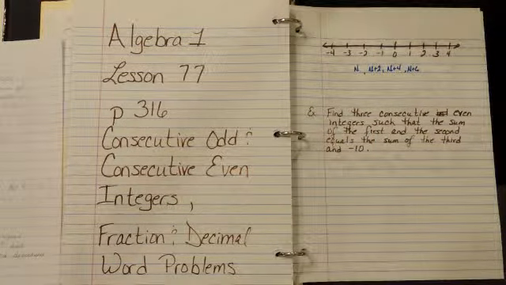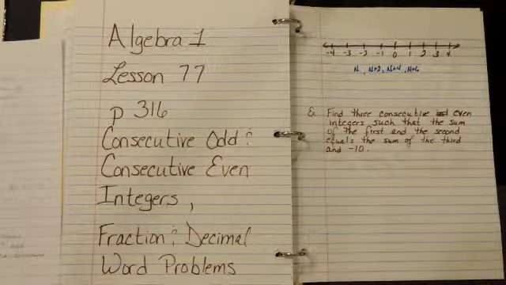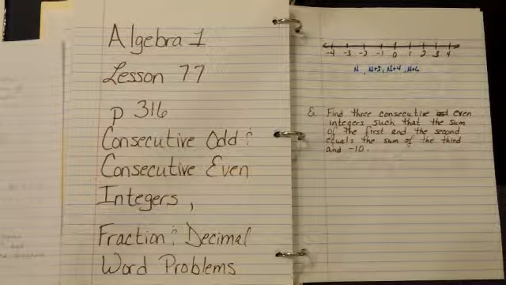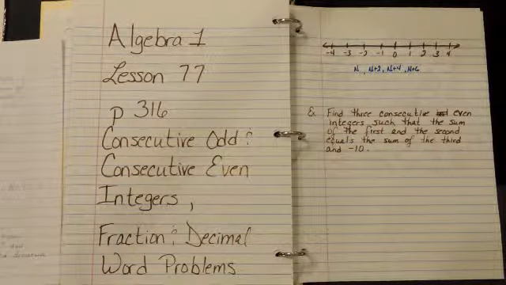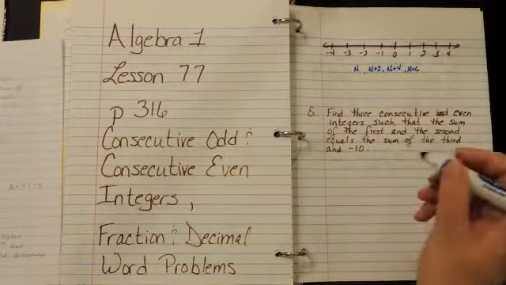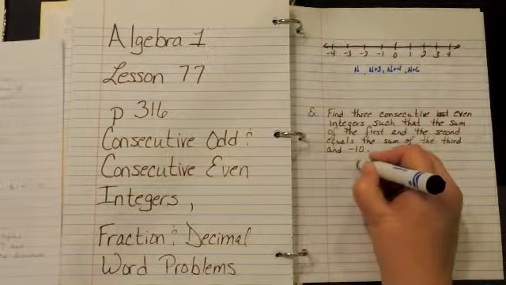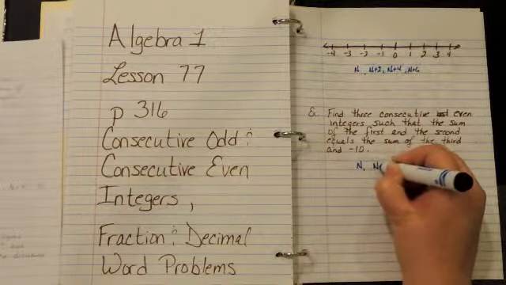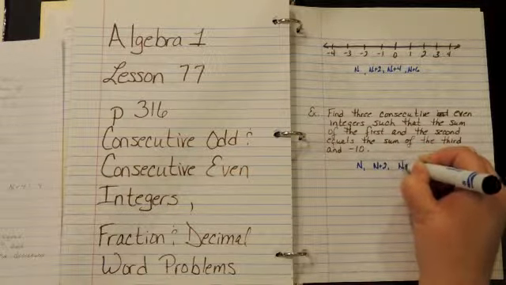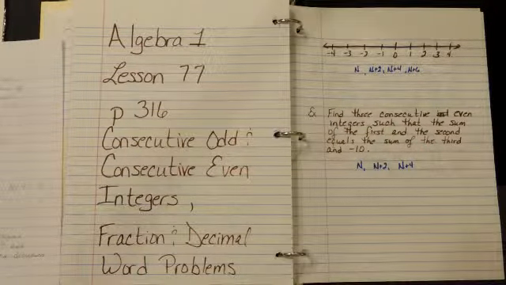So let's try an example. Find 3 consecutive even integers such that the sum of the first and the second equals the sum of the third and negative 10. So we have 3 consecutive even integers: n, n plus 2, and n plus 4, right?